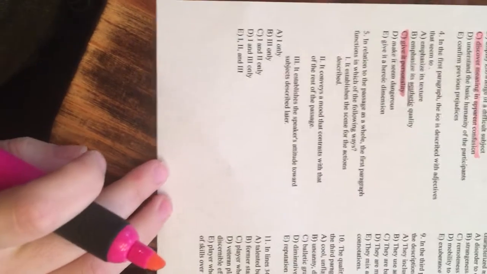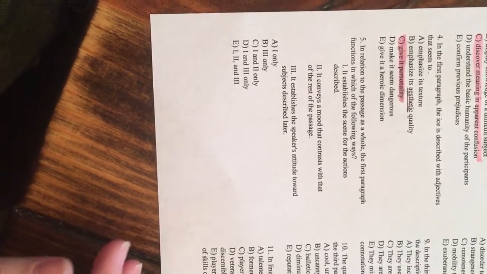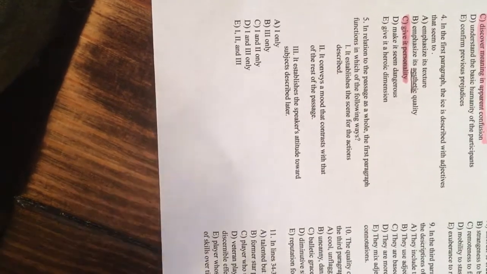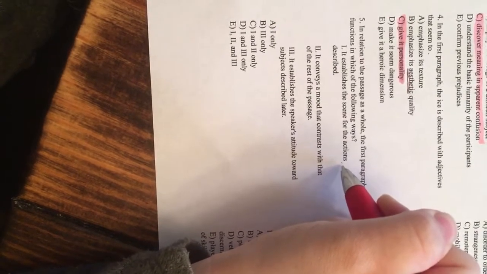Number 5. Okay, let's talk about these Roman numeral questions. Of course, people kind of hate these questions, and the reason why is because they're complicated. They take longer, because really they're like 3 questions in one. But let me tell you a way to approach these questions. All they are is true or false. They're true or false questions. You have to go through every Roman numeral and say, okay, is this first statement true? Does the first paragraph establish the scene for the actions described? Yep. So we're going to put a T.